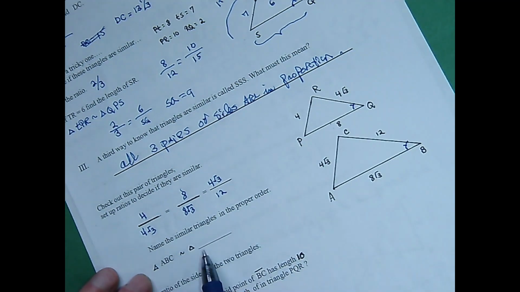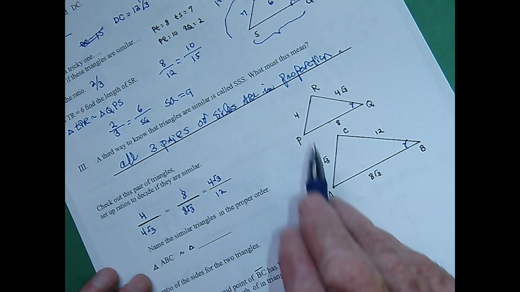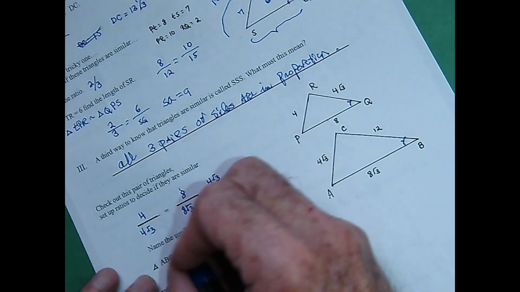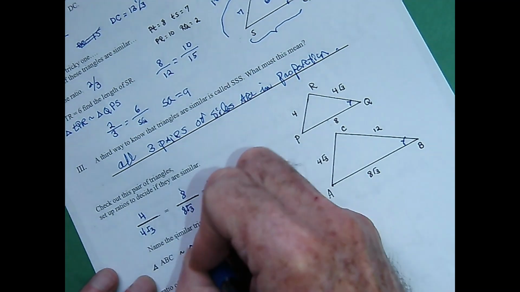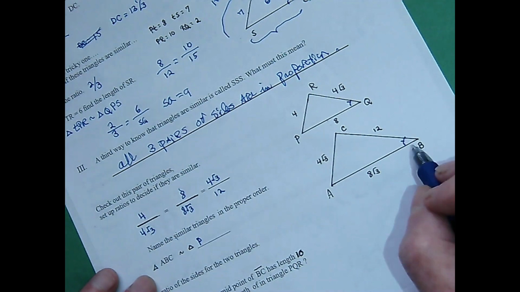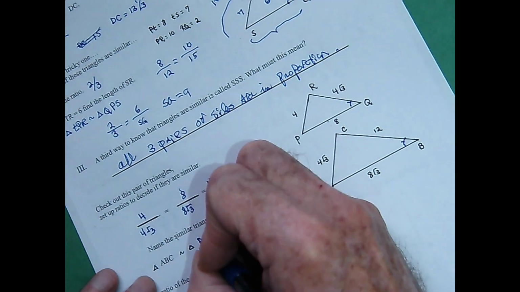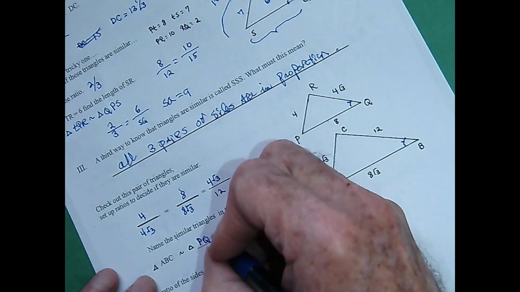Let's see what we can do about that. And I figure it's going to be in that same order. The angle at A matches the angle at P. But I think this may be useful. And the angle at B matches the angle at Q, and C matches the angle at R.